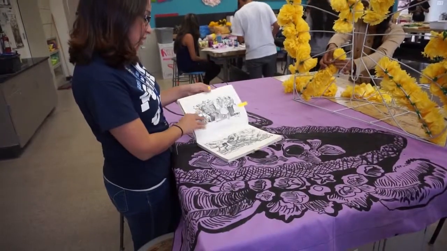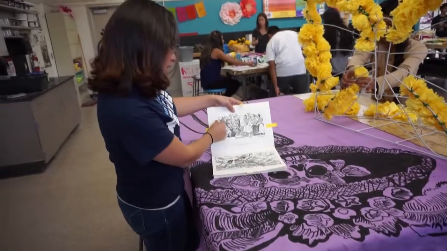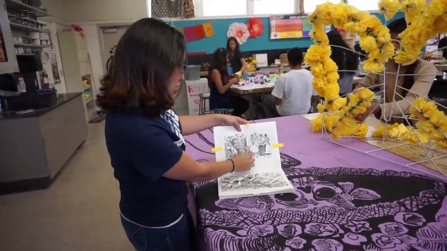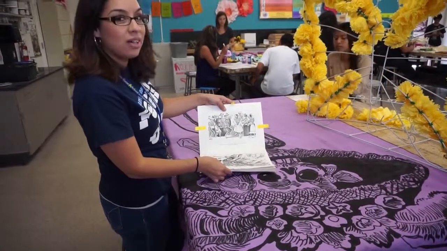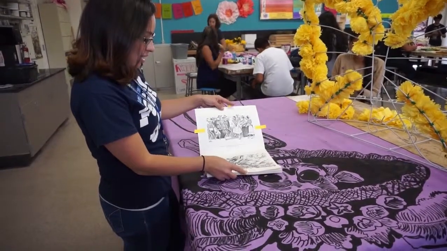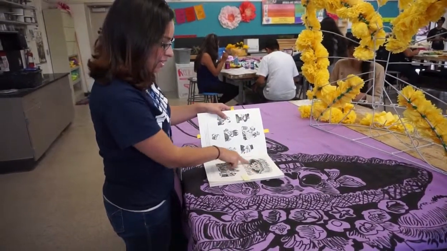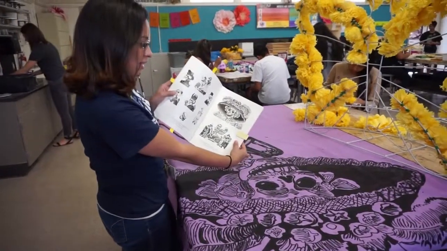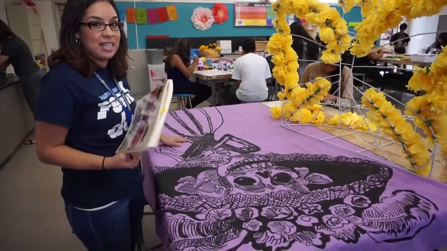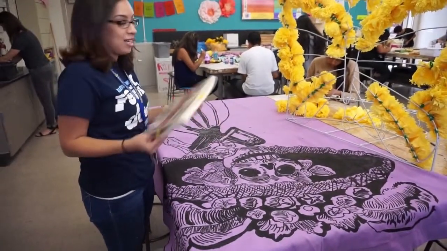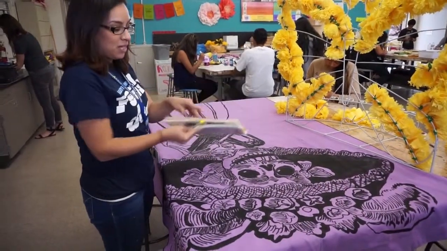It's taken us a while. We recreated isolated images on each banner. So the kids were really excited. They've been working really hard on them. And this is part of the famous Catrina by Posada. So this student that chose this one was very excited to finish it and see it come to life from his pages to the banner.